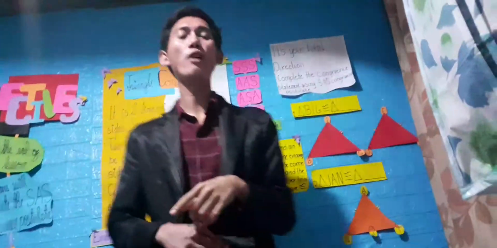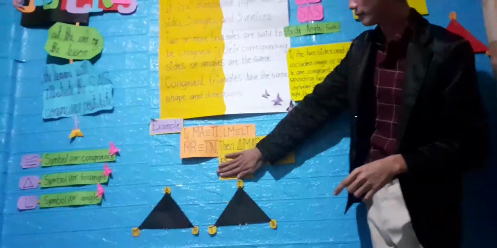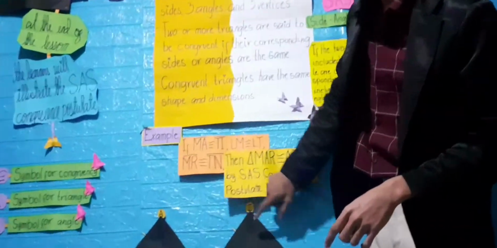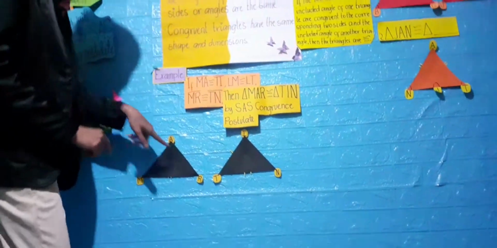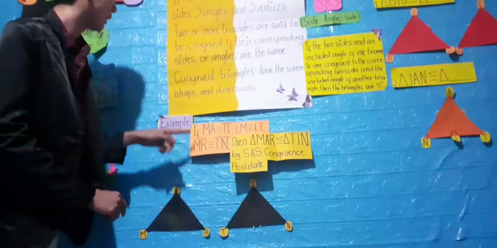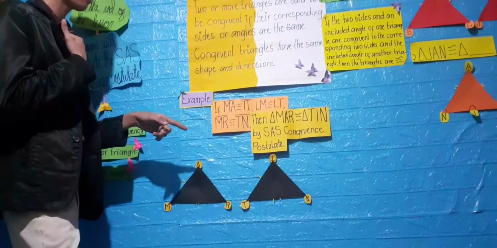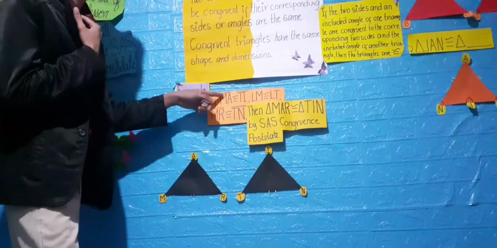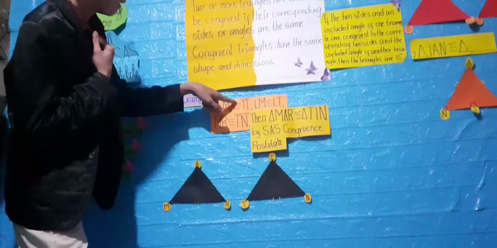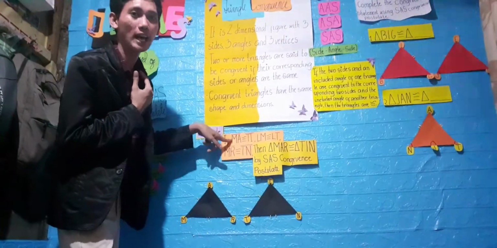So, now let's move on to a short example. I have there two triangles. First is the triangle MAR, then the triangle TIN. So, for example, here above is the symbol for side.